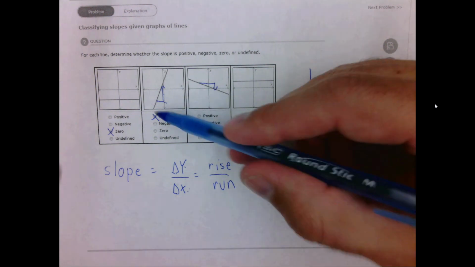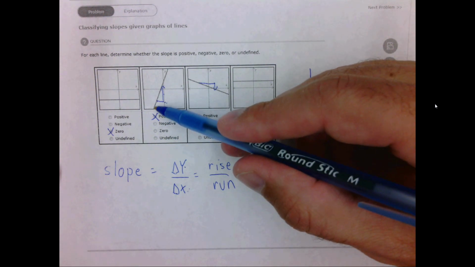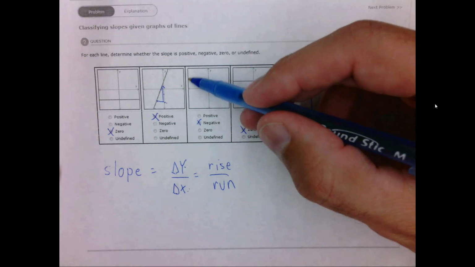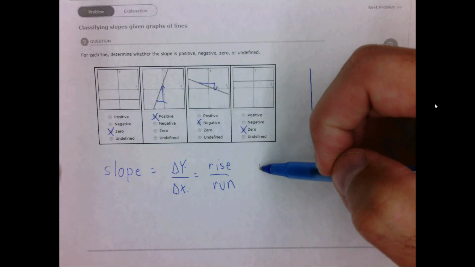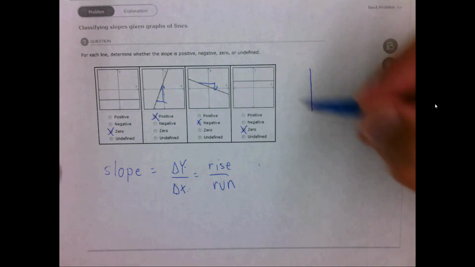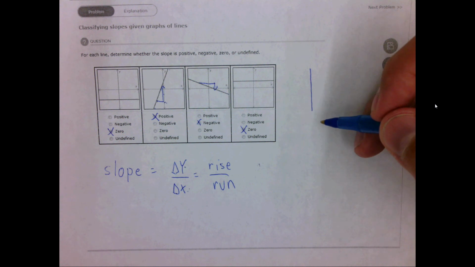Generally speaking, a line that increases from left to right, like this, has a positive slope, and a line that decreases from left to right has a negative slope. A horizontal line like this has a 0 slope, and a vertical line like this has an undefined slope.